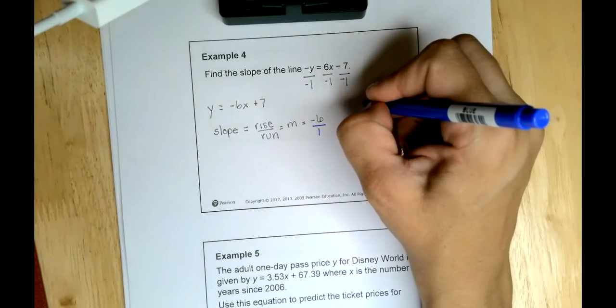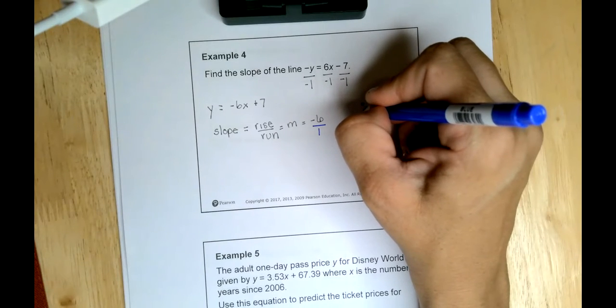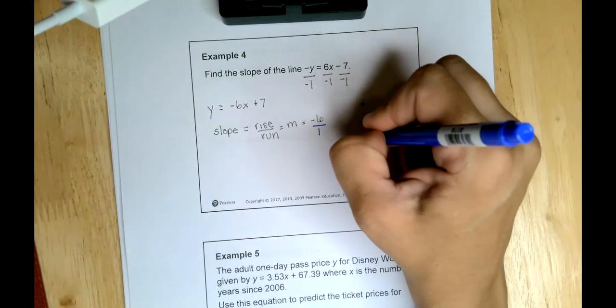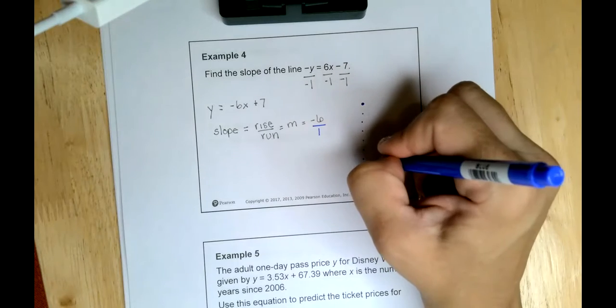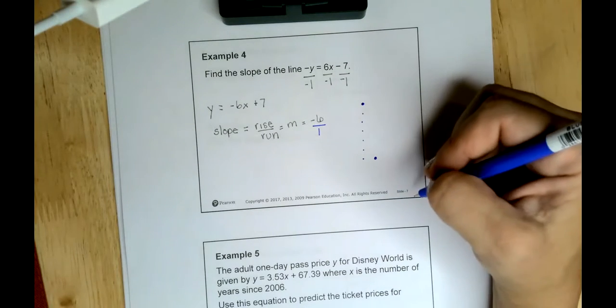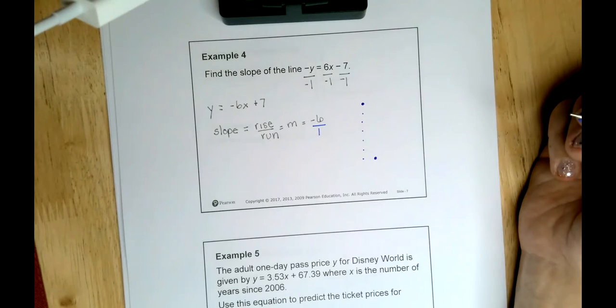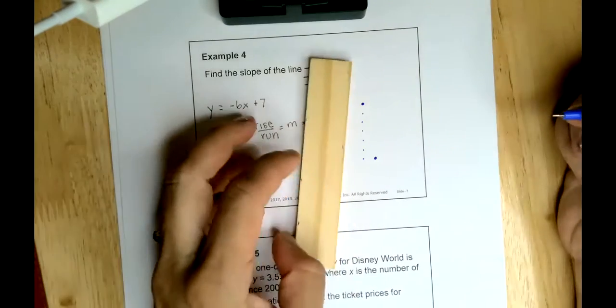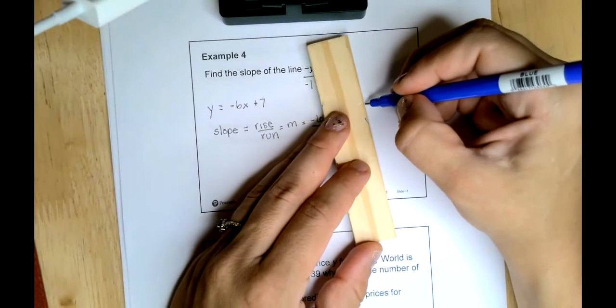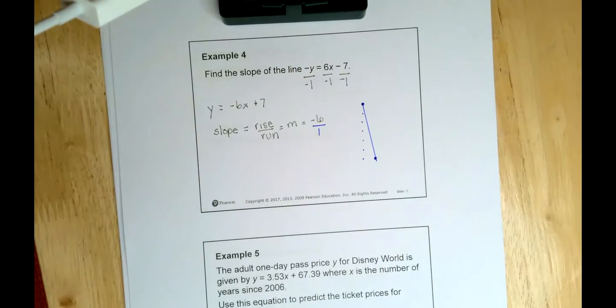So what this is telling me is from this point, I need to go down 6. And then I go over 1. So that's what a slope of -6 looks like. Down 6 over 1, okay?